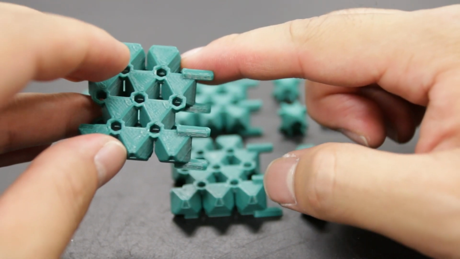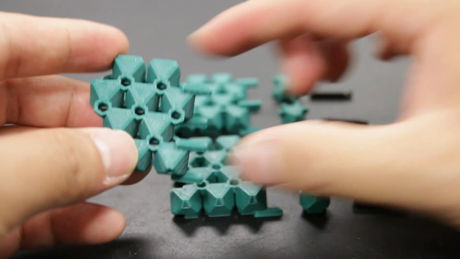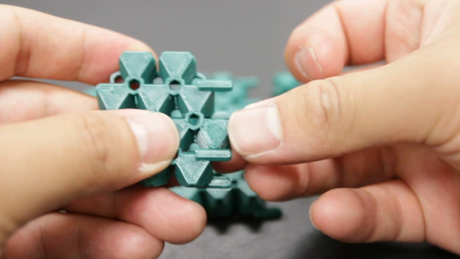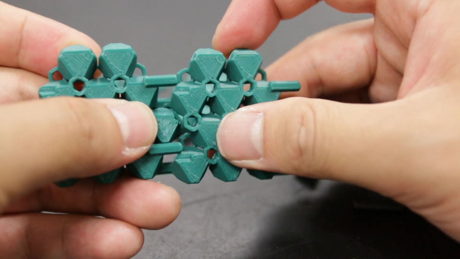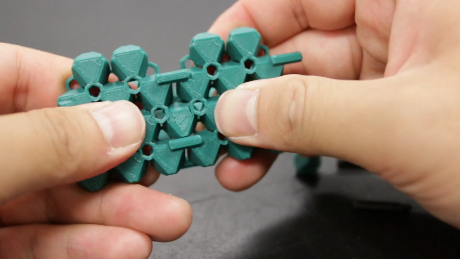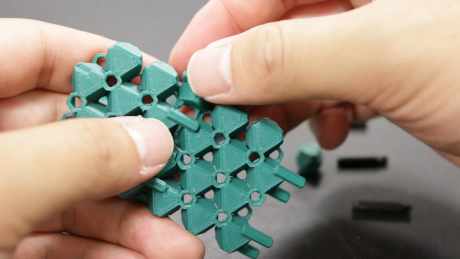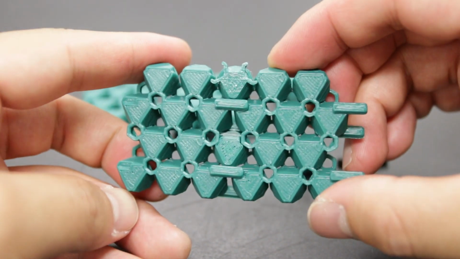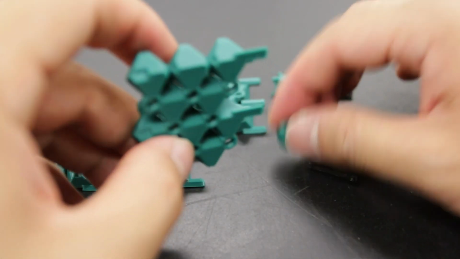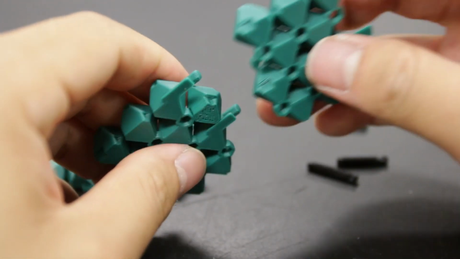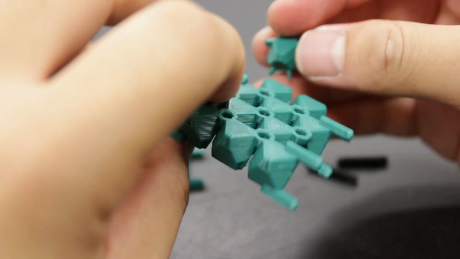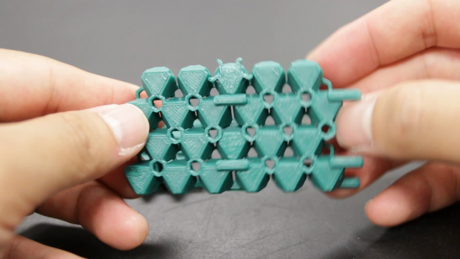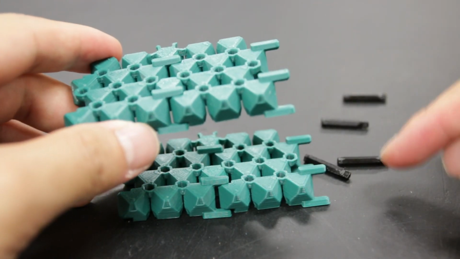Missing sites between the horizontally connected modules can be filled using single octahedron pieces. To vertically stack the sheets, pegs are inserted into the slots of the O layer.